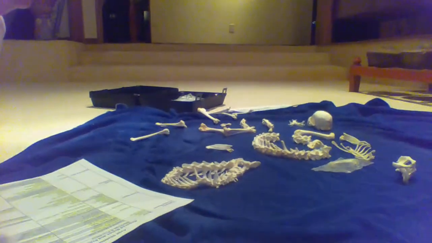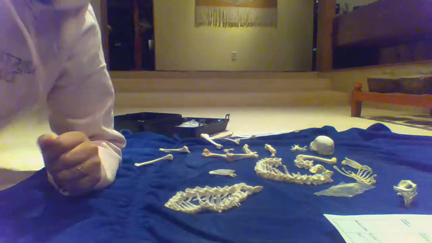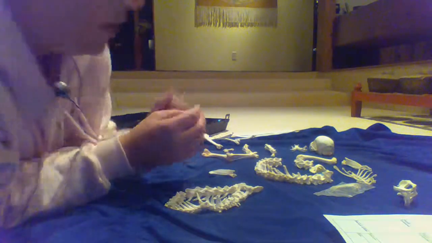Hello, this is for Animal Science 142 skeletal assignment. I'm going to try and see if I can do as much as I can with what I have. So here we go. Working with what parts we have from the cat stuff, I'm going to start on the list. We are going to start with the cranial.